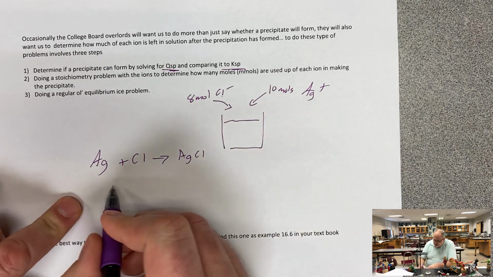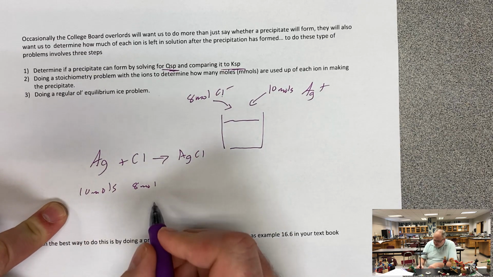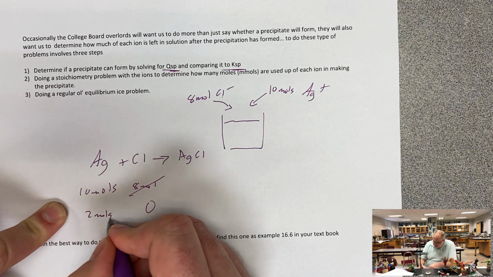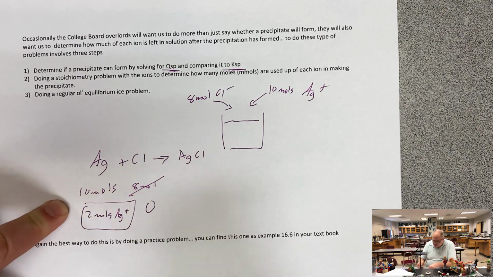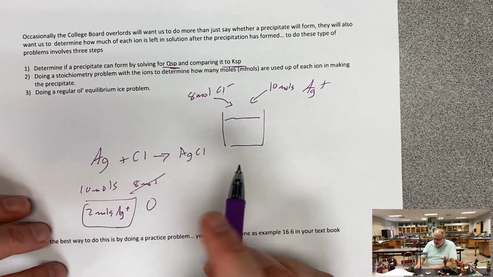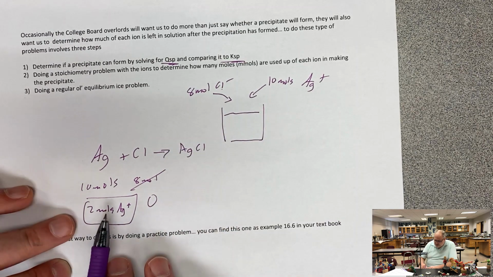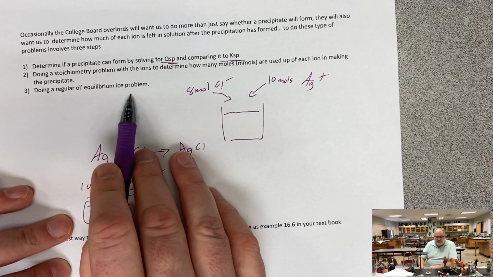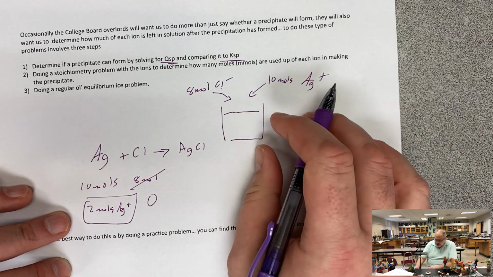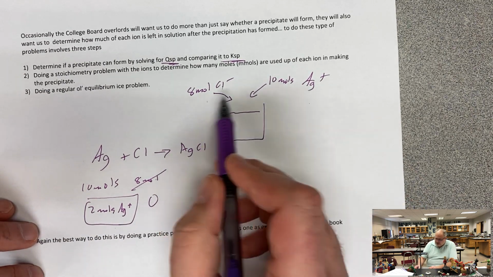Agree? But if I'm starting with 8 millimoles of this and 10 millimoles of this, will you agree with me that when everything's said and done, I'll have 0 of the Cl minus, but I'll have 2 millimoles of the Ag plus still just sitting there? So whenever we dump in stuff, we have to see how much of one of those things is left over, because after we do our stoichiometry and determine what's left over, we're then going to do a regular ICE problem where we start putting things back into the equilibrium from the solid and see how much is left of both of these things after the fact.